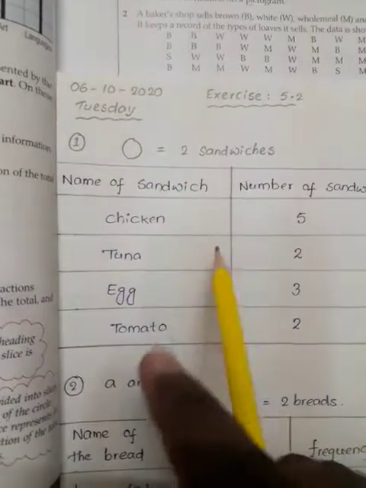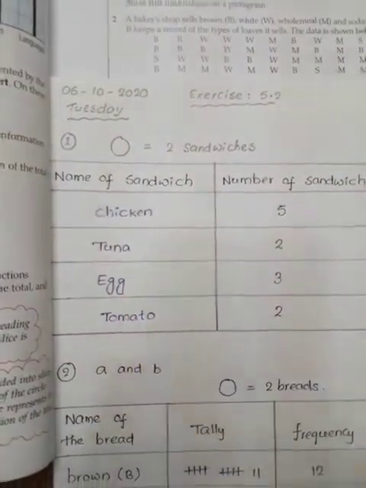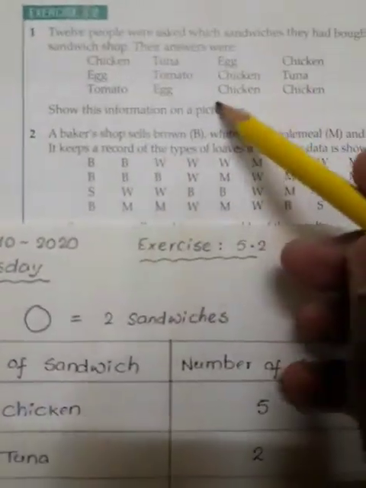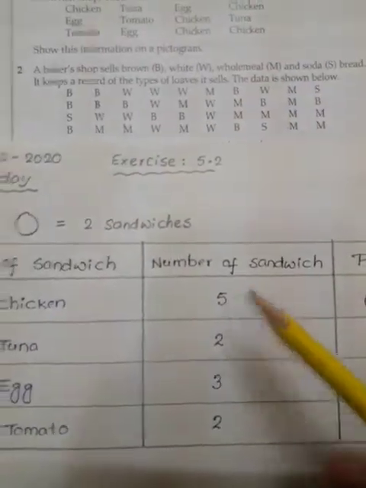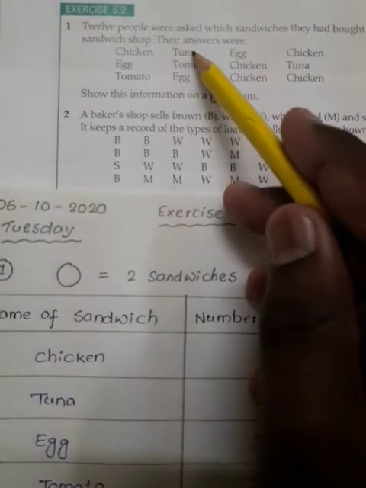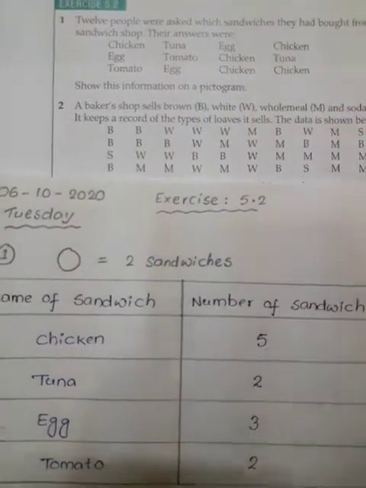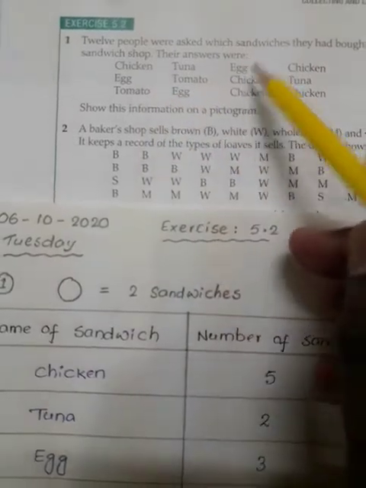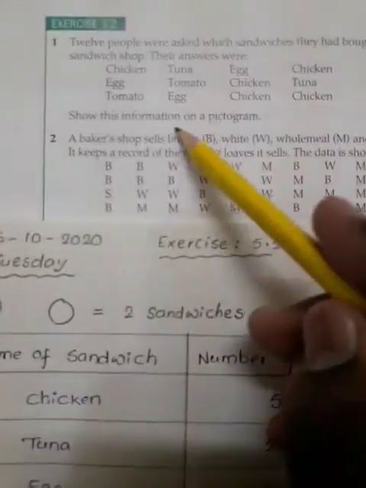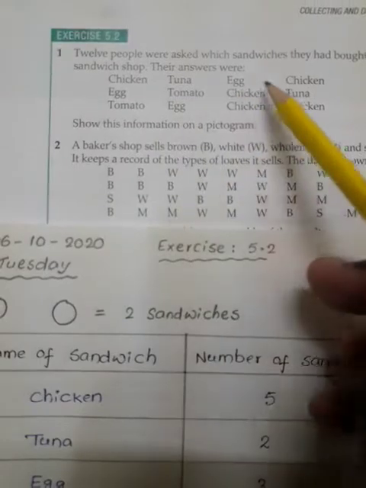So here, what are the different types of sandwich? We have chicken sandwich, tuna sandwich, egg sandwich and tomato. If you look here, how many chicken sandwiches are there? 1 2 3 4 5. So here is the 5. How many tuna sandwiches? 1 2, only 2. Egg, how many? Check it here, 1 2 and 3. So 3 sandwiches. Tomato, how many? 1 and 2. So 2 tomatoes.